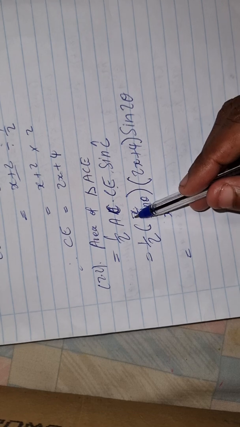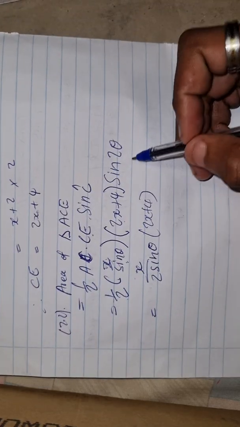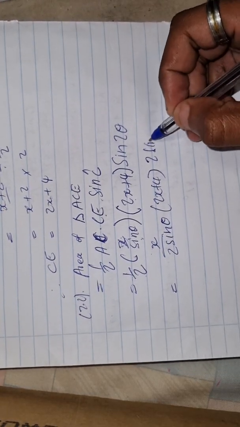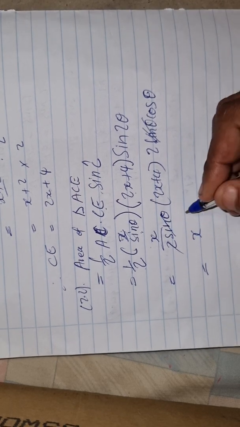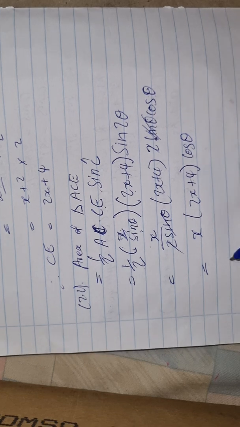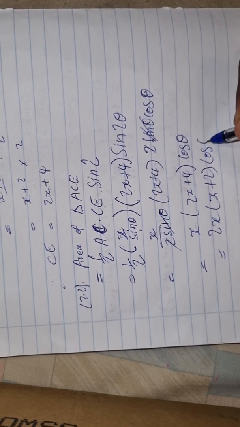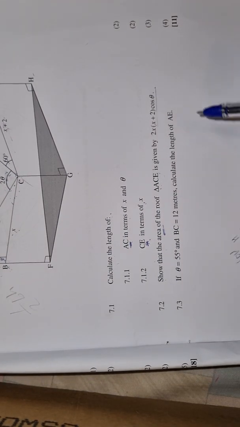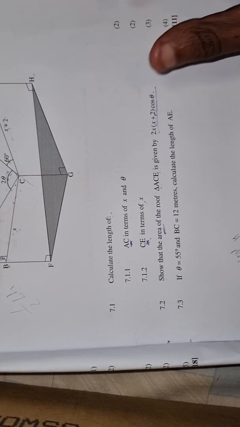We're gonna say this multiplied by this, 1 multiplied by x is x, 2 multiplied by this is 2 sine theta, and then we have 2x plus 4, and then this is a double angle, it's 2 sine theta cos theta. Therefore these 2s cancel, and we have x, we have 2x plus 4, we are left with cos theta. Let's take out the common factor, which is 2. It's 2 multiplied by x is 2x, so 2 times x plus 2 cos theta, and that will be the area of this triangle. So we determined the area of triangle ACE just the way they wanted us to do it. Can you see that?